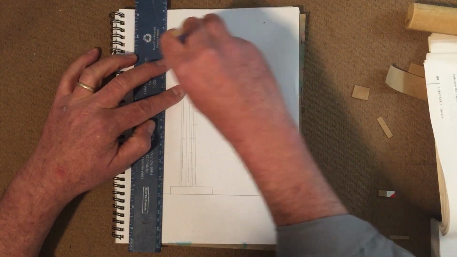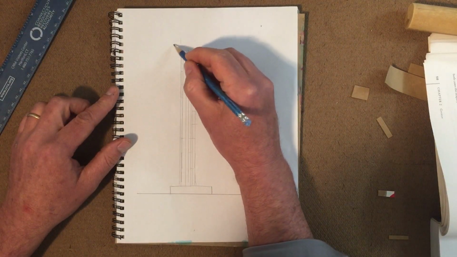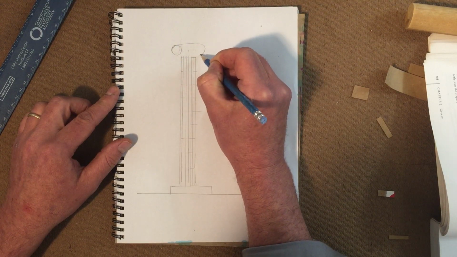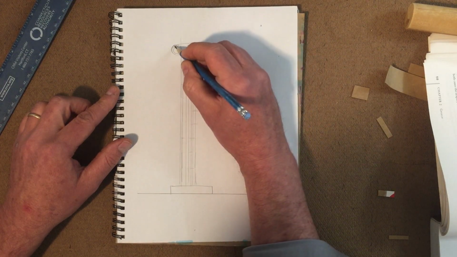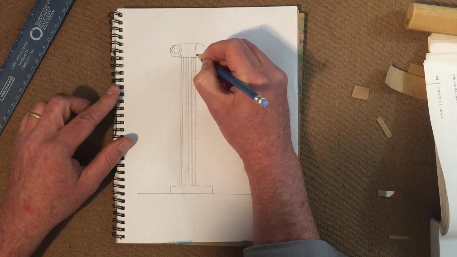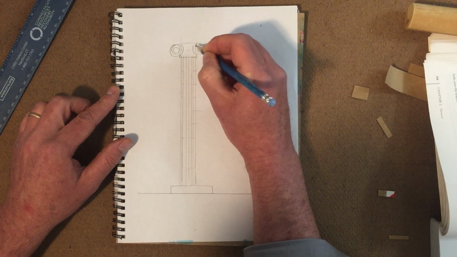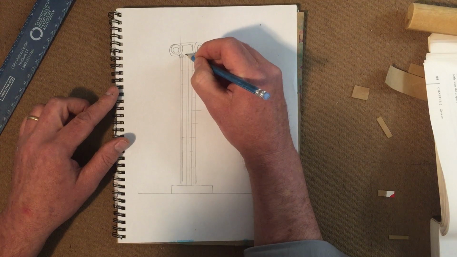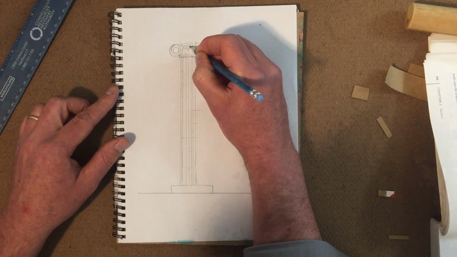From the top, now I can design it. Oh, I want to make this one a little bit bigger. This is the capital. And maybe I could do a little bit of ornamentation. Not too much. If you're doing the Corinthian, you're going to have a lot of ornamentation.